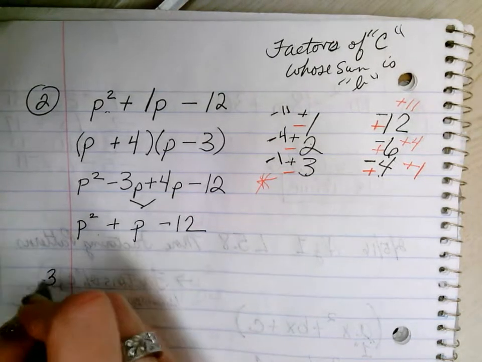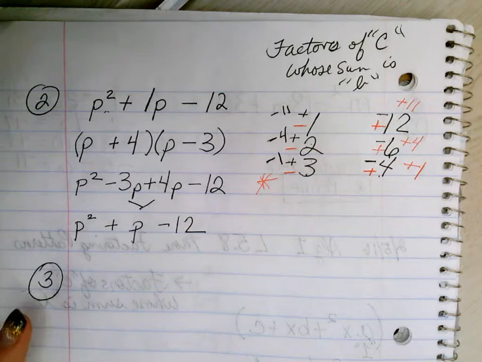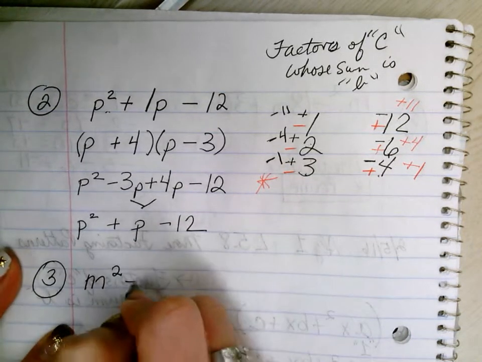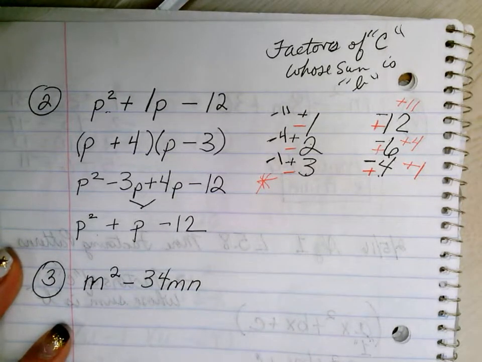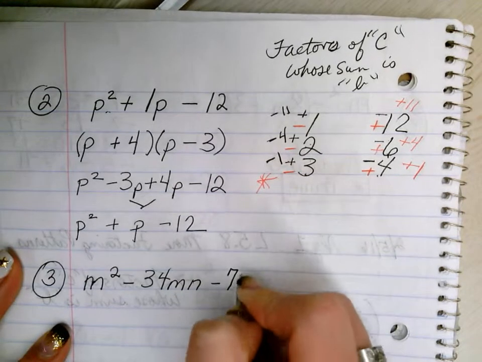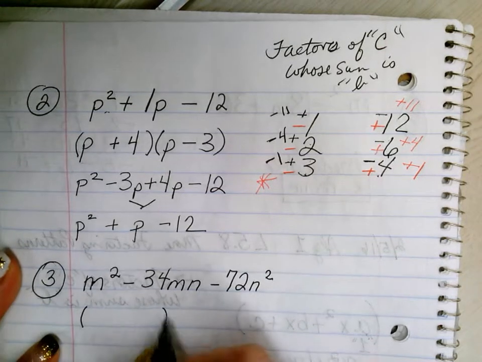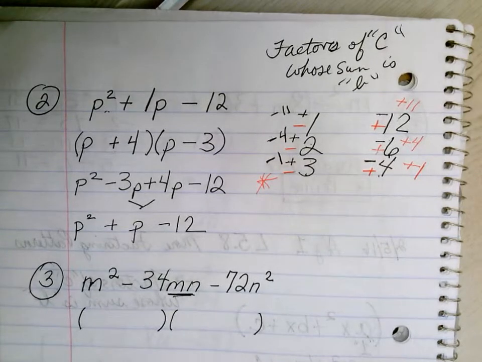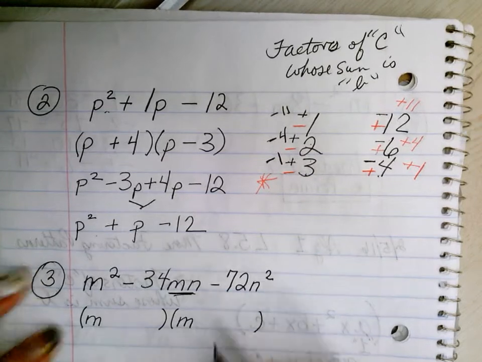So example 3, here's my example 3. This will look familiar. It'll match with example 3. Anyway, m squared minus 34mn minus 72n squared. Now I'm just going to show you something right off the bat so that you don't get baffled by this deal here. The square root of m goes in the first position.